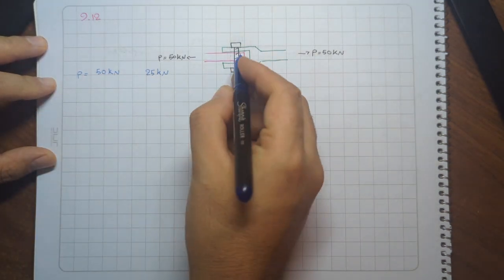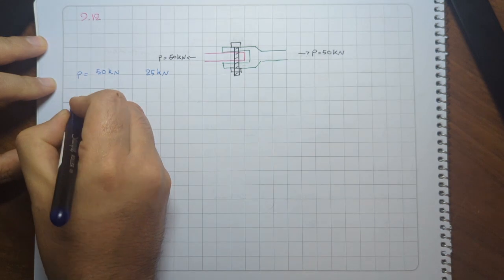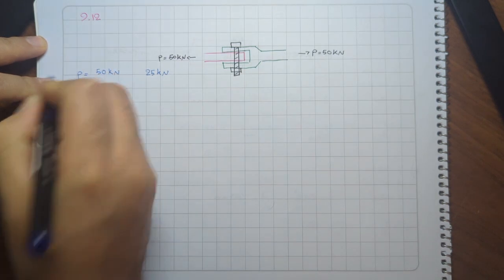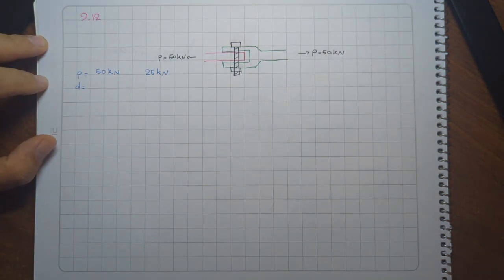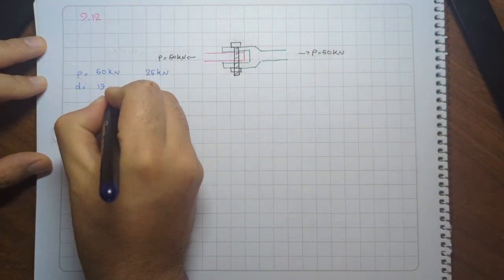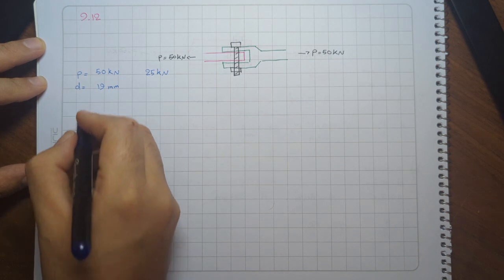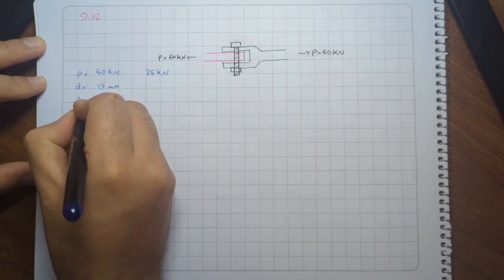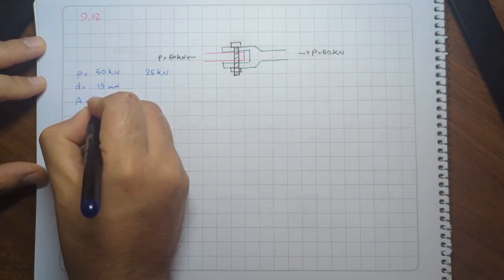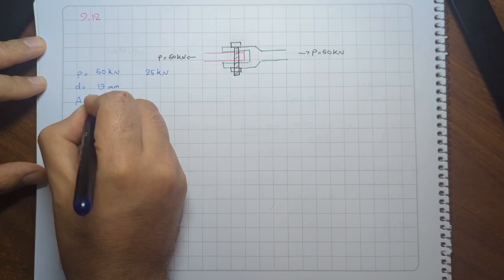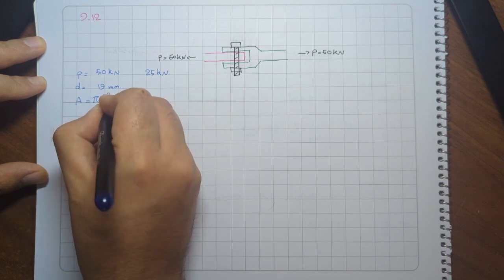And we have the diameter of the bolt, which was, how much was that? 19 millimeters. So A equals pi r square.